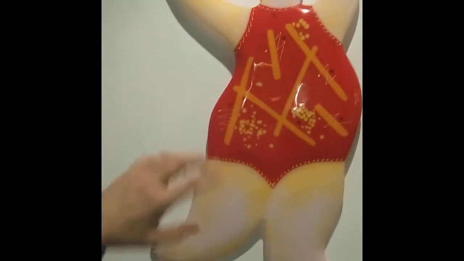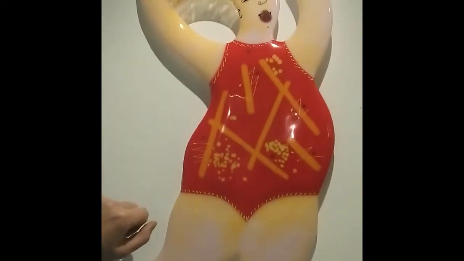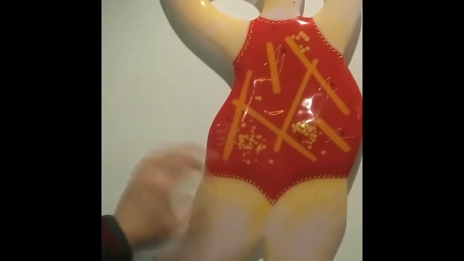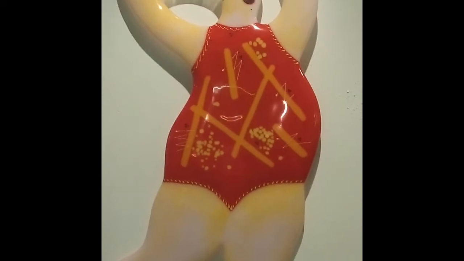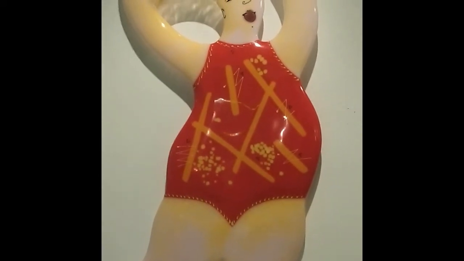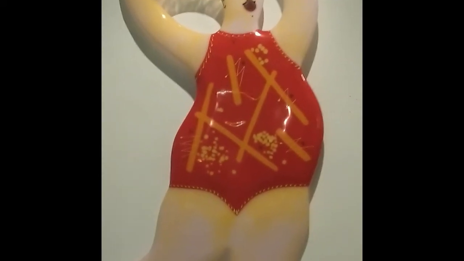So I have the drawings and the powders on, and you can't see the joints at all. It's really a very, very neat job. You have to work very exactly, but this is years and years of experience.